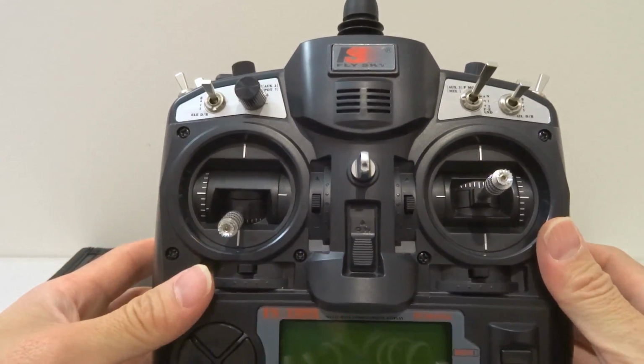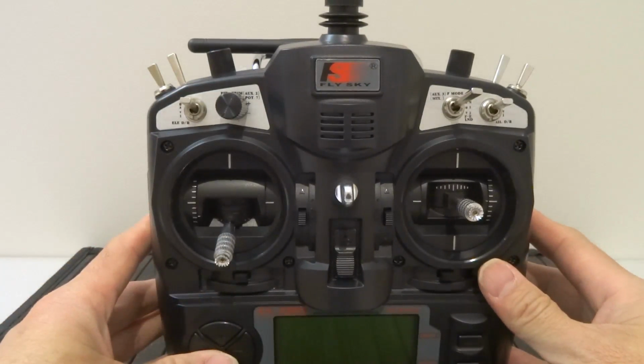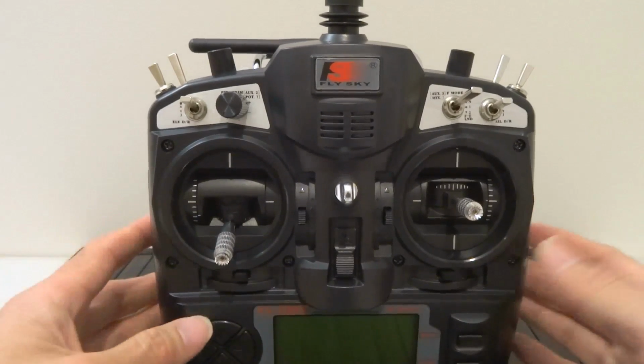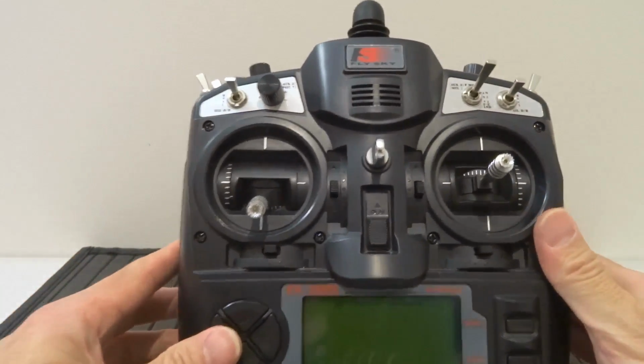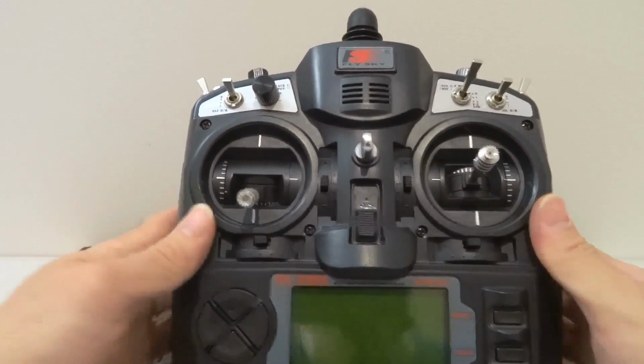Most of the ready to fly or bind and fly quads out there come with Flysky, so maybe this is a good way for you to learn about the Flysky transmitter. But you can apply this generally, because this is the basic concept.